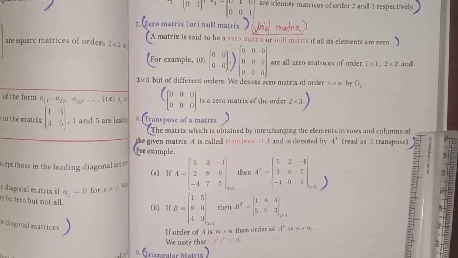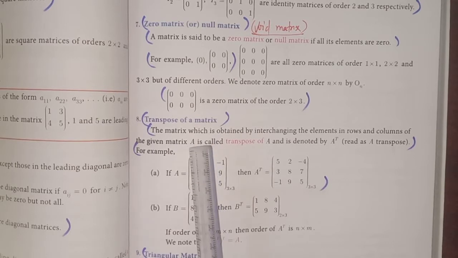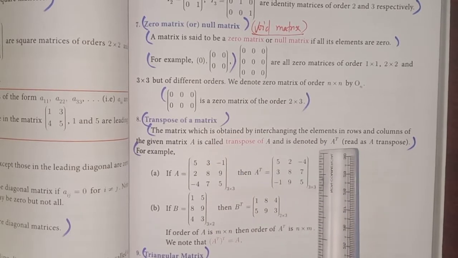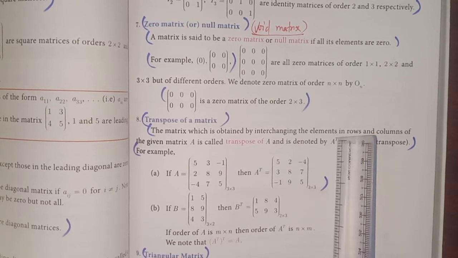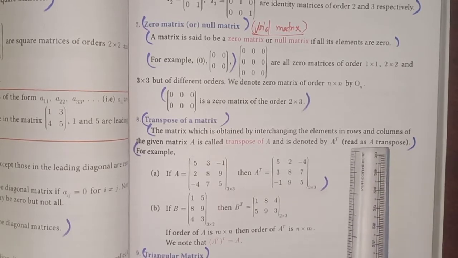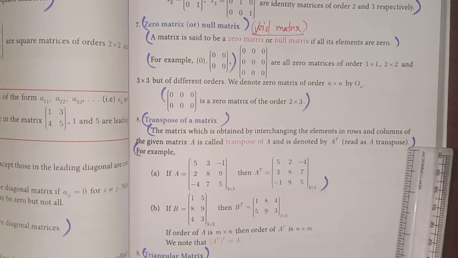Now, transpose of a matrix. The matrix obtained by interchanging the rows and columns of the given matrix A is called the transpose of A and is denoted by A^T. Read it as A transpose.